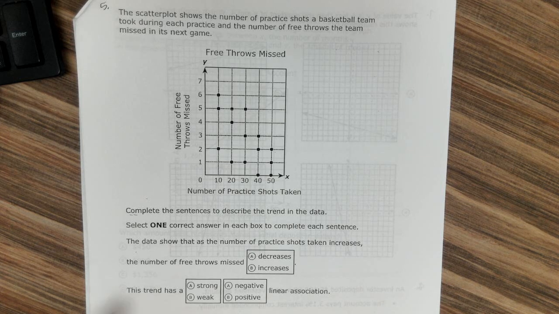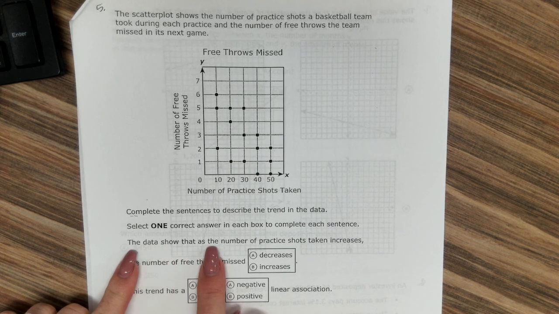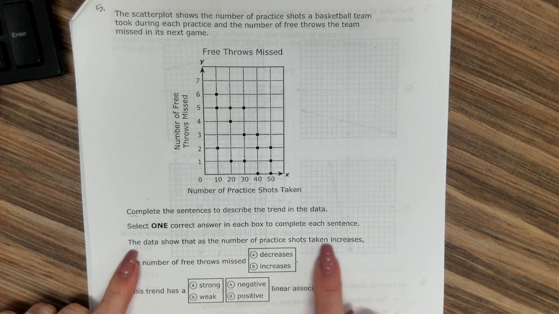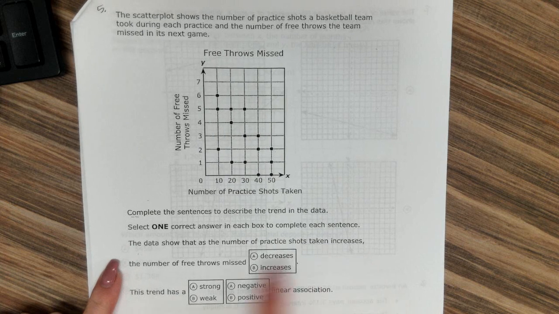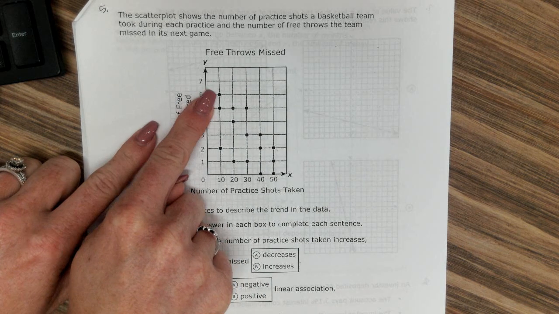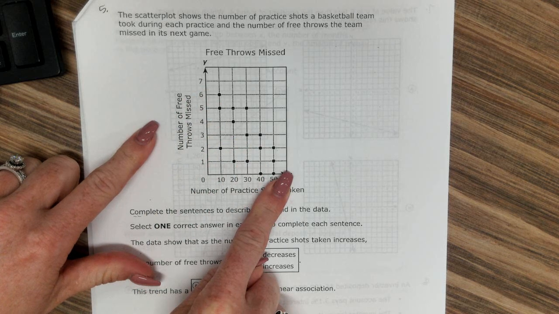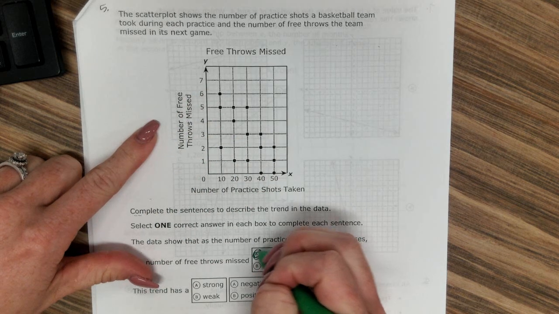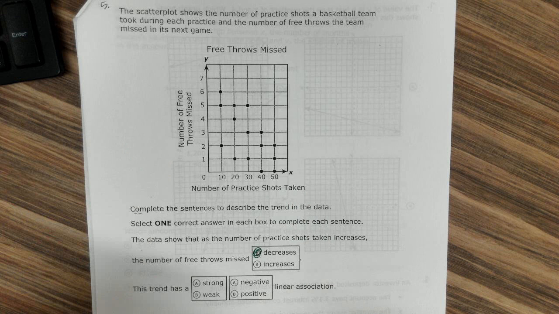All right, here we go. The data shows that as the number of practice shots taken increases, the number of free throws missed, what's happening? It's going down. It is decreasing. So again, the number of practice shots they take, the number that they miss in the game goes down.